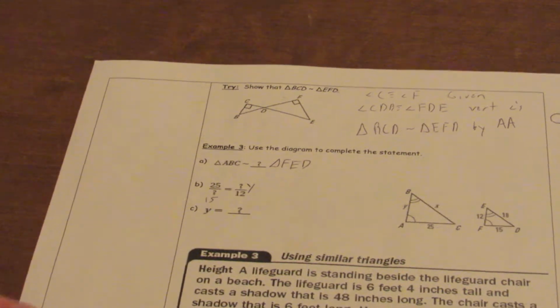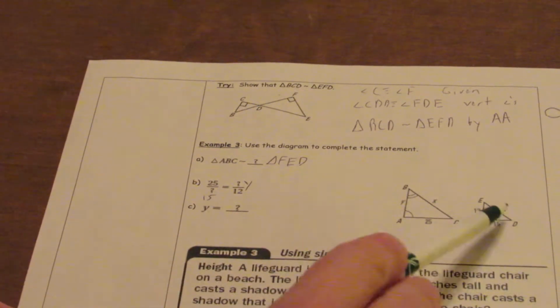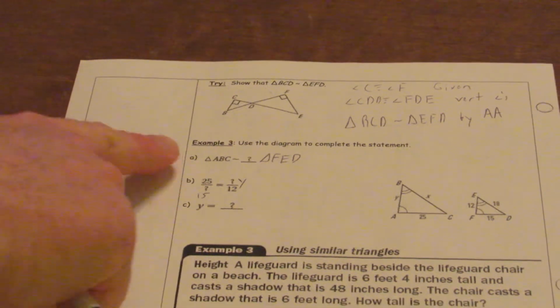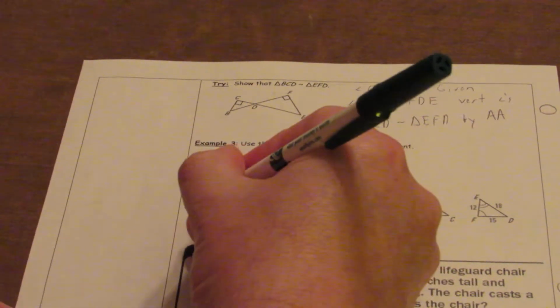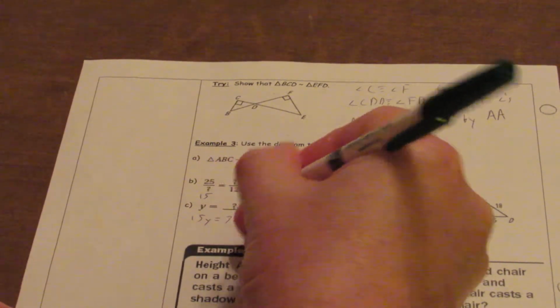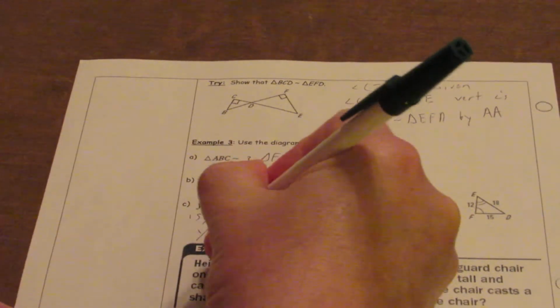If I wanted to solve for X, I would have X over this, which is 18. And I could use that. Here they just want me solving for Y. So we're going to cross multiply. We have 15Y equals 300. So Y is 20.